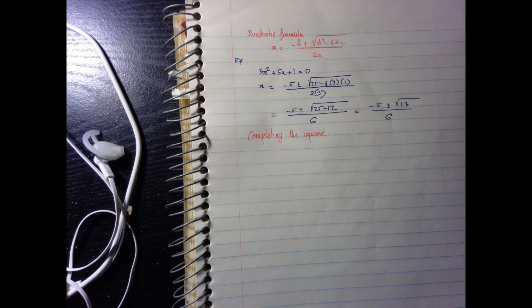And the good thing about the completing the square method is that we can use it for any quadratic equation that has a solution. Of course, for an equation that doesn't have a solution, we're not talking about that case. We're talking about an equation that has a solution. Completing the square also works for all cases, in my opinion.